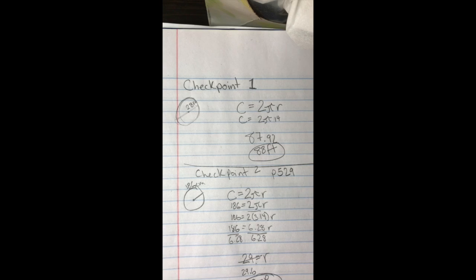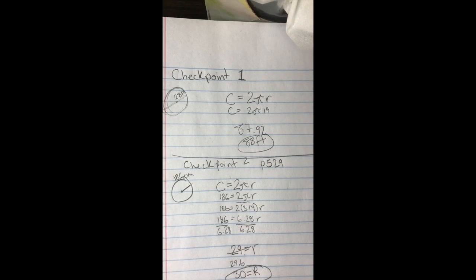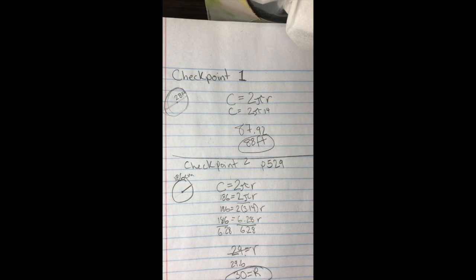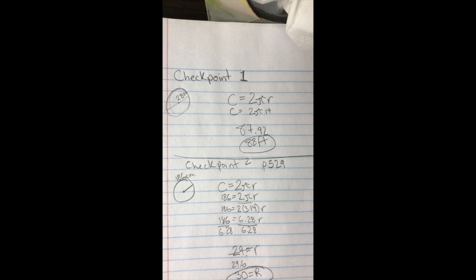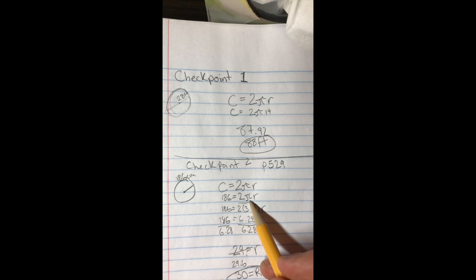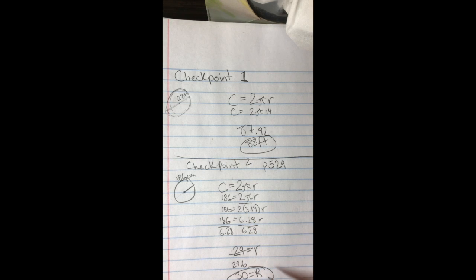That's checkpoint number 2. Remember that it's asking us for a specific part of the circle. And if you plug in pi on your calculator as just pi and not as 3.14, it will give you a different number, and it won't be wrong. It will just be a different number based on the number that you punch in.